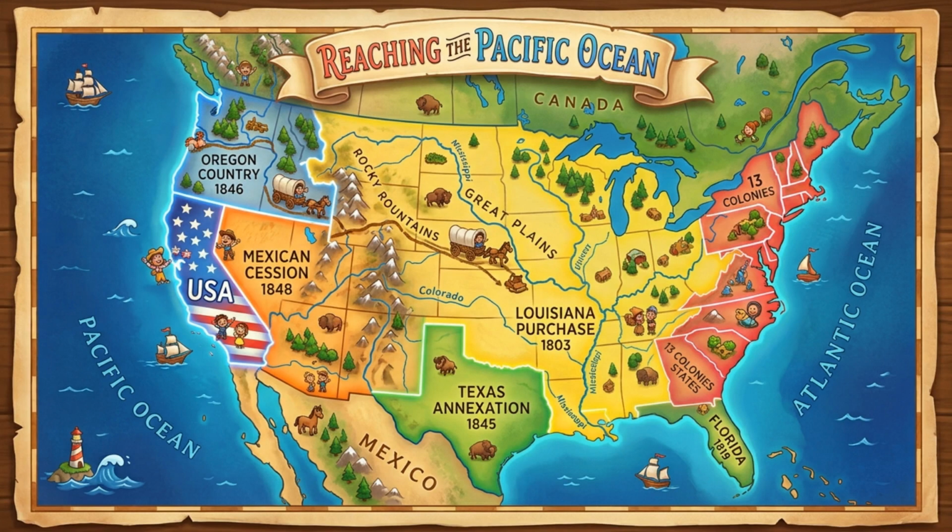In 1850, California became the 31st state, becoming the first state on the Pacific Ocean. By 1860, the United States had 33 states. The nation now stretched from the Atlantic Ocean in the east to the Pacific Ocean in the west, and claimed nearly all the land between Canada and Mexico that makes up today's contiguous 48 states.